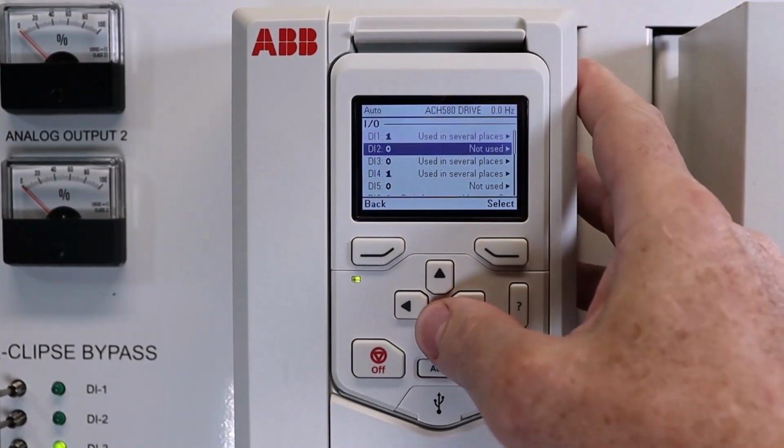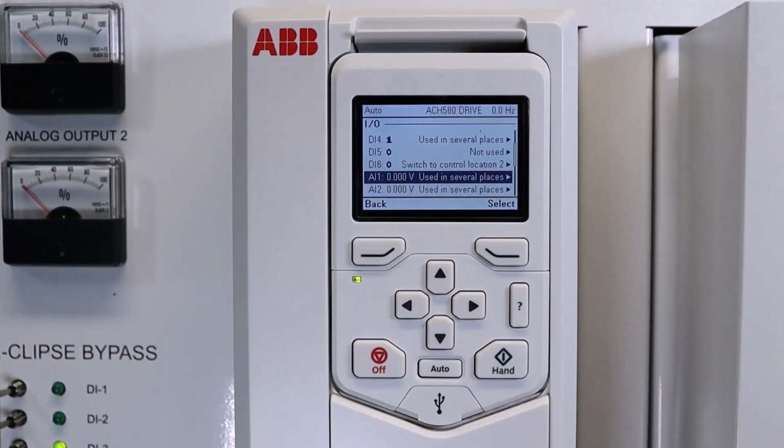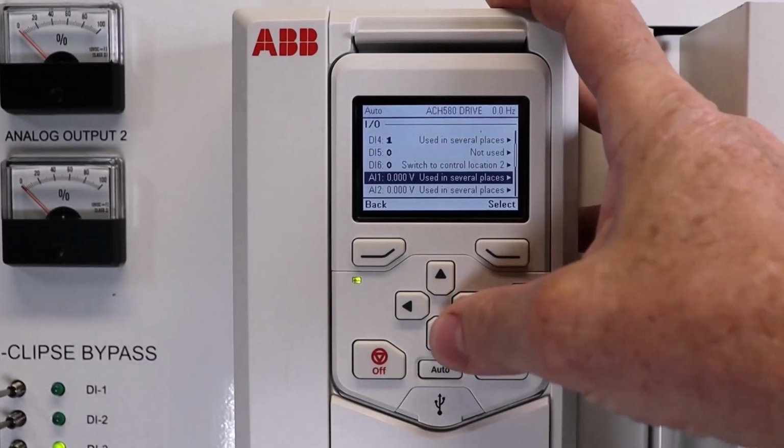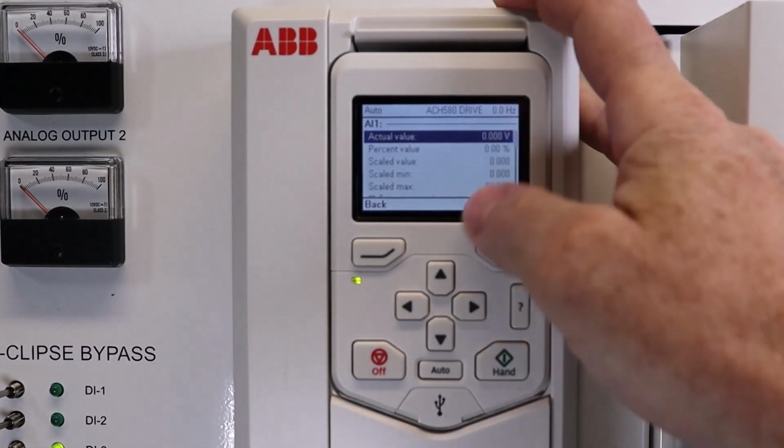And so I'm going to go down, look at our analog input, and say, hey, we have 0 volts at the analog input. Well, no, we're sending you 5 volts. We know we are, and that's what we hear. Okay, let me check this real quick. I'm going to go in. I'm going to force this value. Actual value is showing 0 right now.